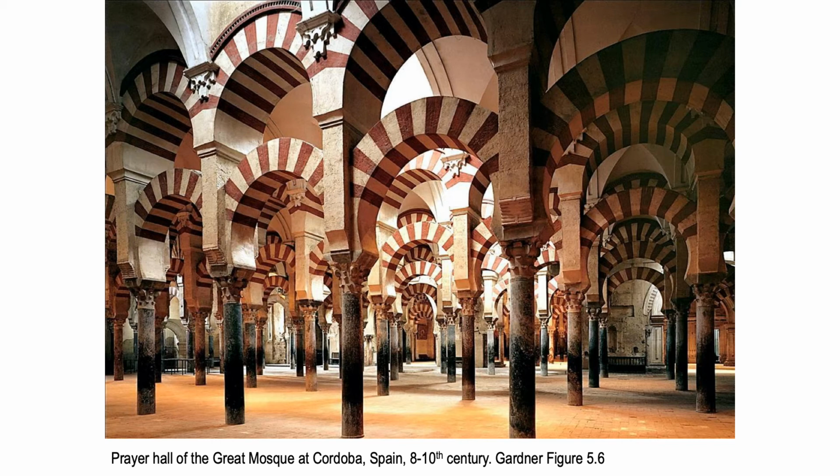When you get into the hypostyle hall, the point of the hall is to create a sense of disorientation so that your prayer is focused on Allah and not the trappings of the world and the different things that go on in the world every day in our lives. It's a way to focus on something outside of oneself.